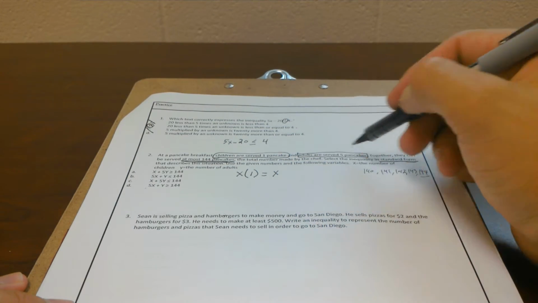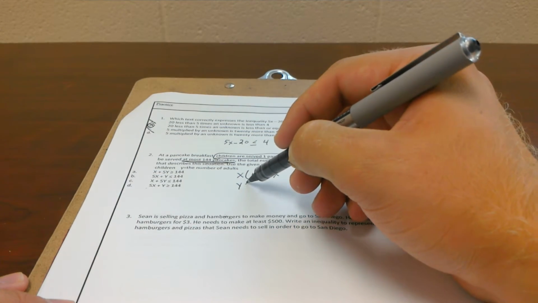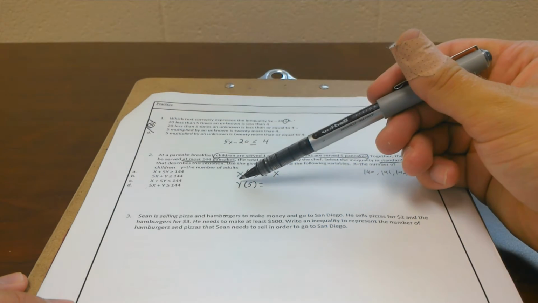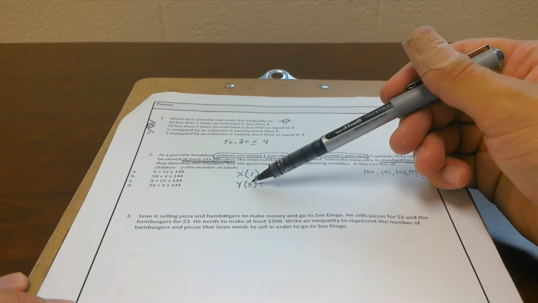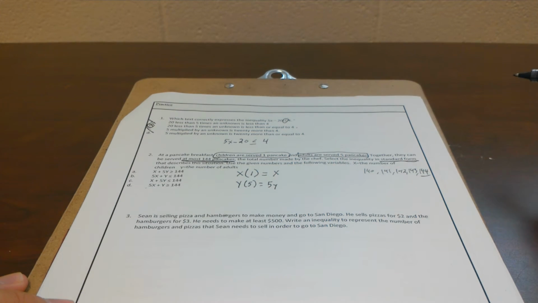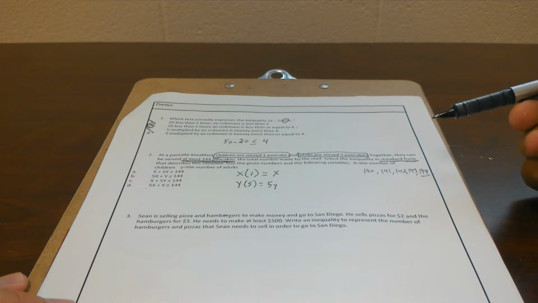Now, my total number of adults is y, and they each get 5 pancakes, so I need to multiply the number of adults by the number of pancakes that each adult gets to give me 5y.